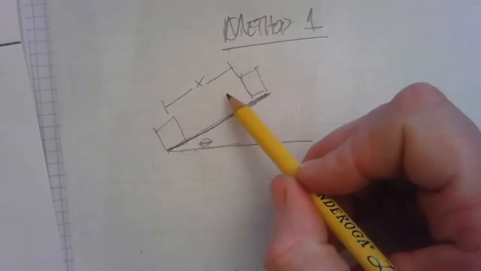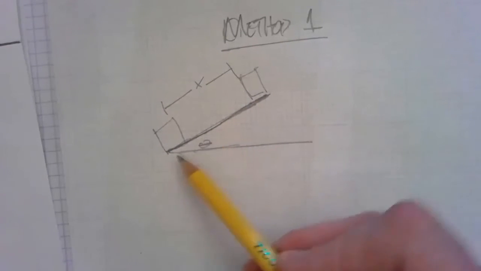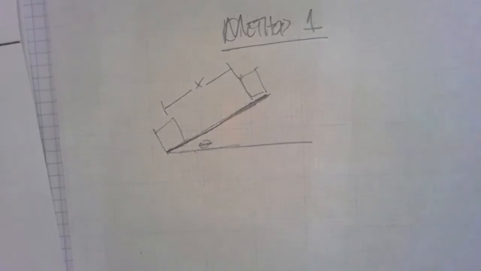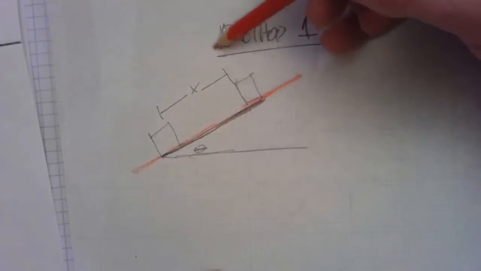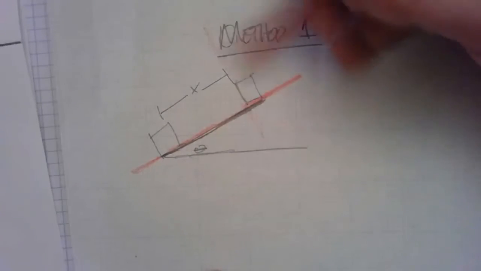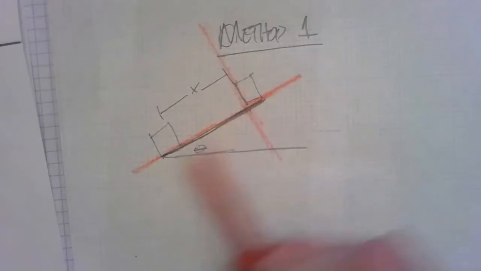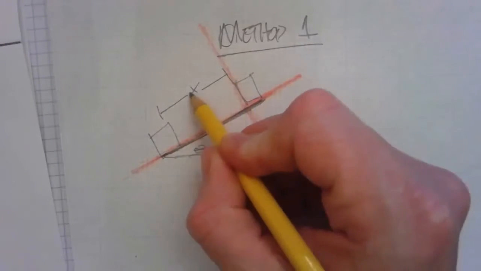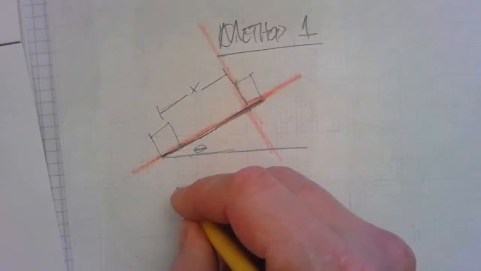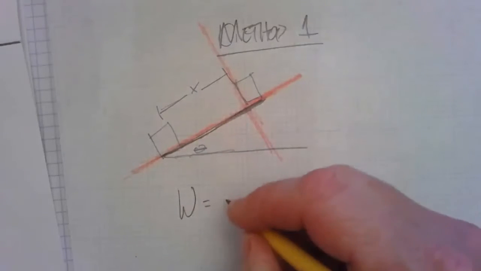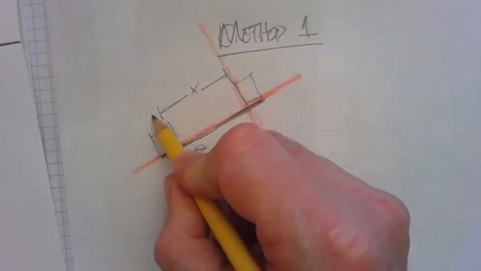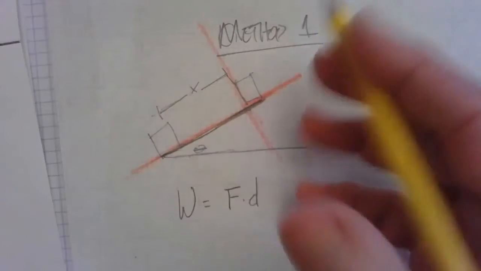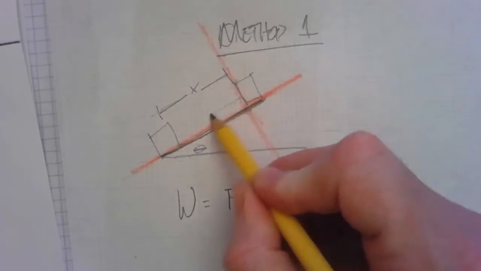Method one, we tilt our heads and we look at this as our x-axis and this is our y. You can put the y-axis anywhere you want, it doesn't really matter, but we look at this as our x-axis. And so we say, all right, it moved a distance x, so I know that work done is equal to force times displacement, and there's my displacement. The question, and what makes this one trickier, is where the theta and all that is, what's the force pulling on it here?